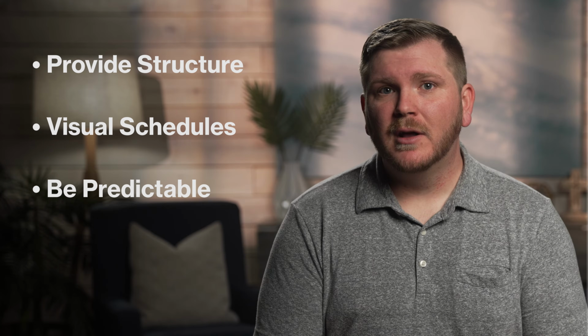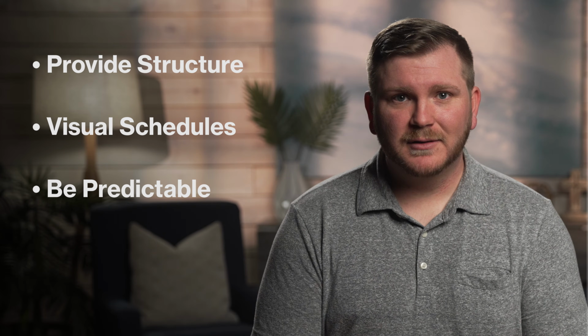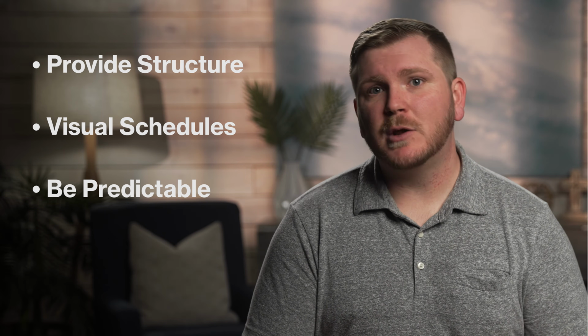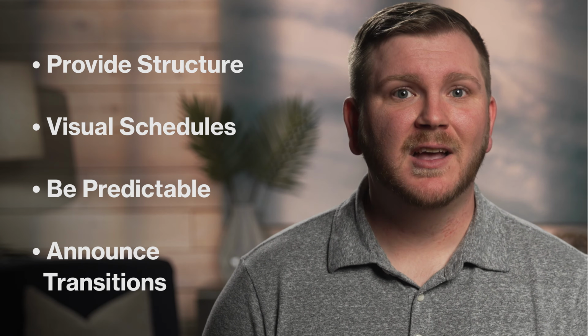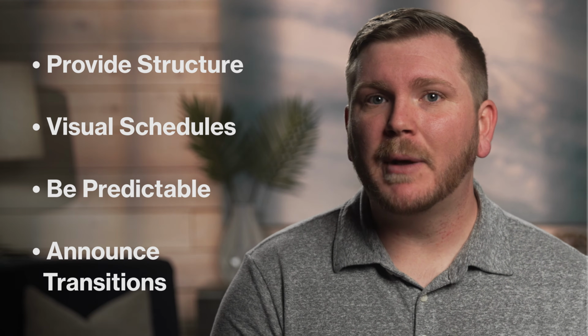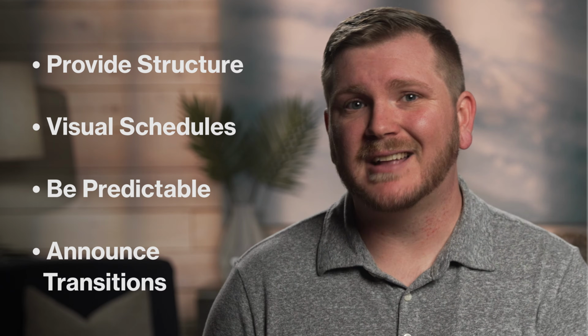Be predictable. Avoid last-minute schedule changes. As much as possible, stick to the plan you have established and communicated. Give warnings prior to transitions. Announcing an upcoming transition will help everyone prepare to move into the next activity.